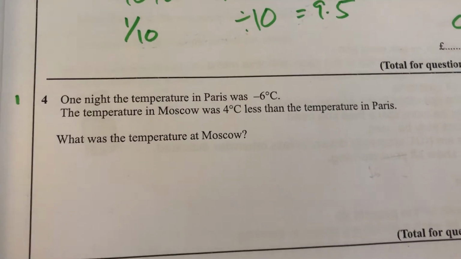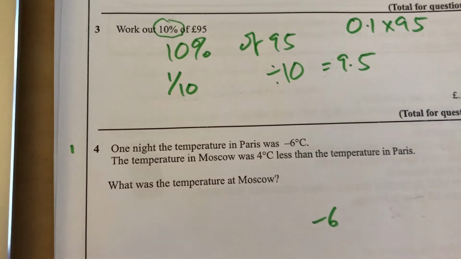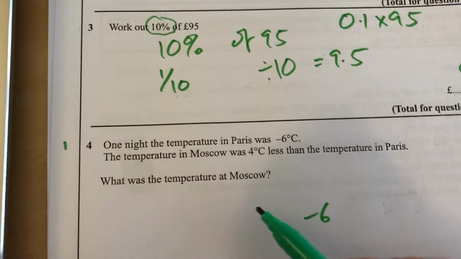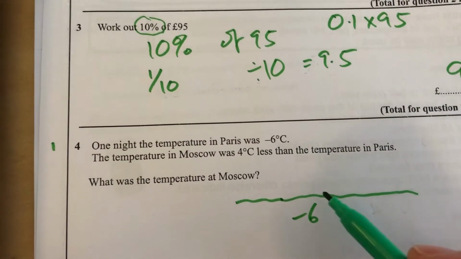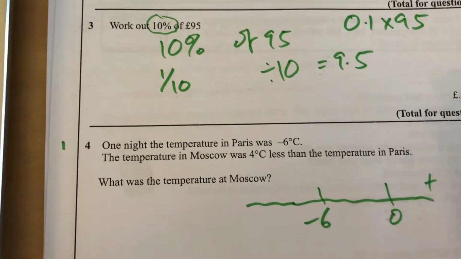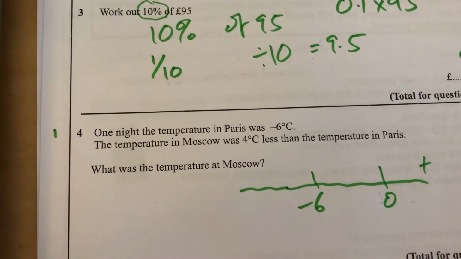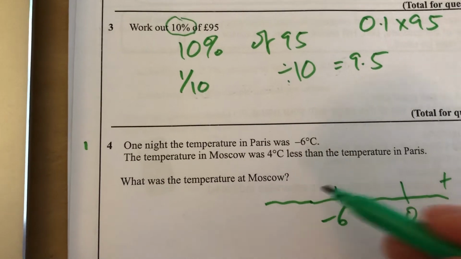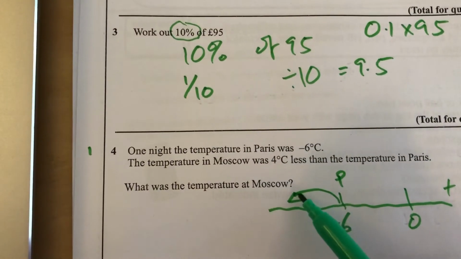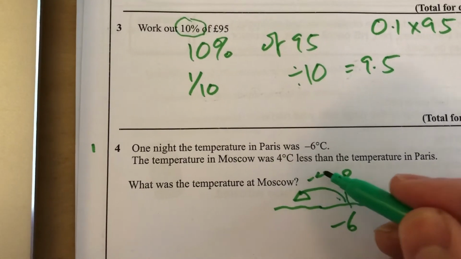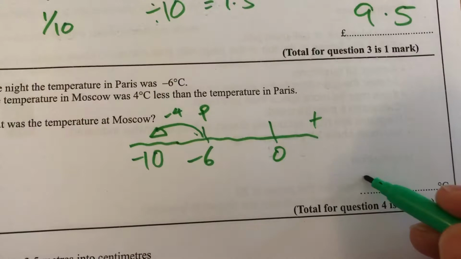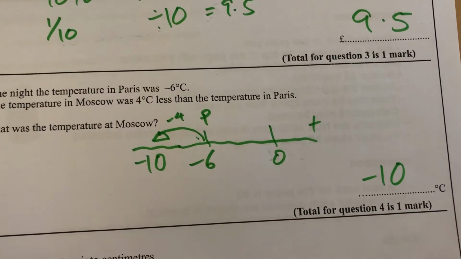Now a more wordy problem. One night the temperature in Paris was -6 degrees. The temperature in Moscow was 4 degrees less than the temperature in Paris. So think about that on a number line. There's -6. 0's there. And these are all the positive numbers. And -6 take away 4. Moscow, that's Paris. Moscow is 4 degrees less. So we take away 4. We get to -10. So we should have -10 degrees there.